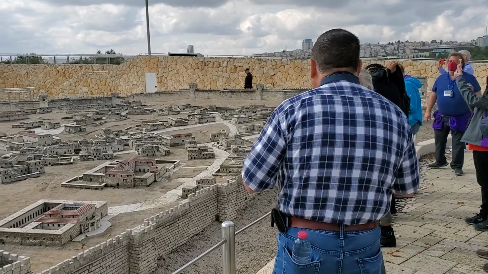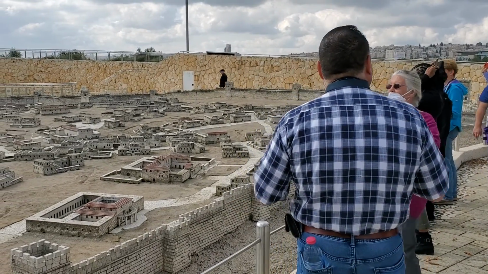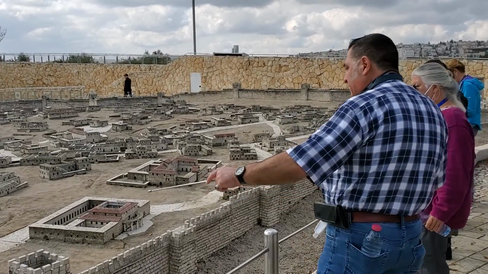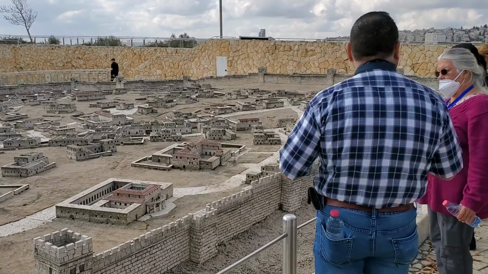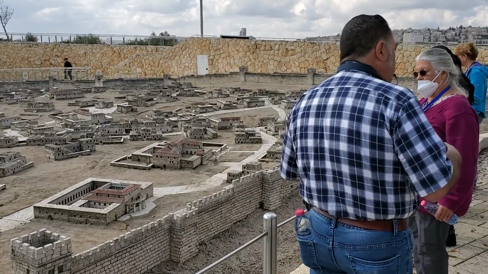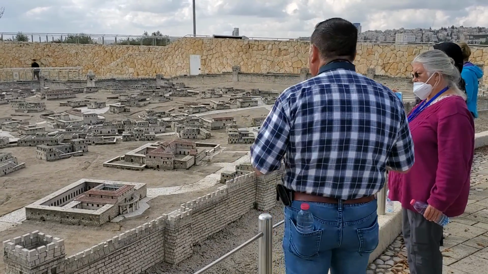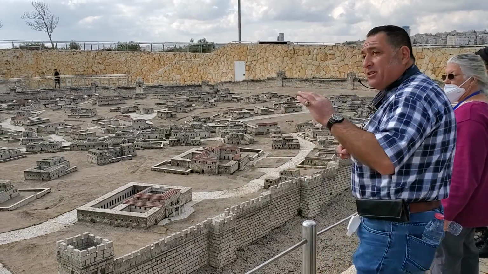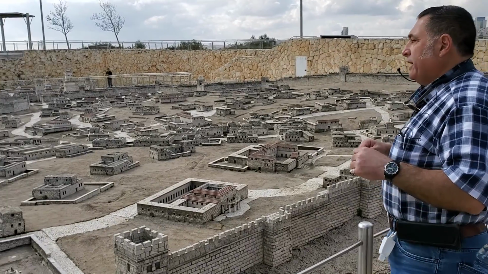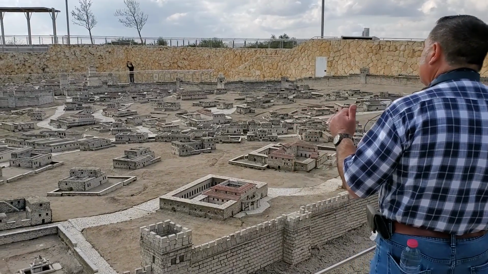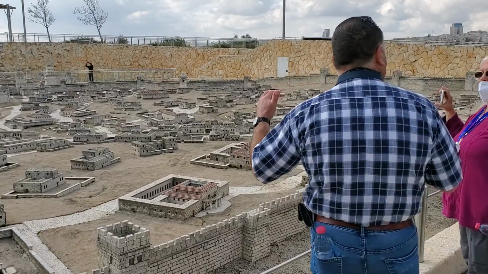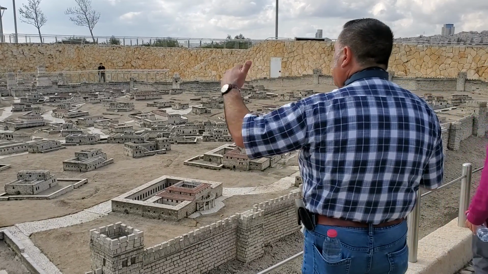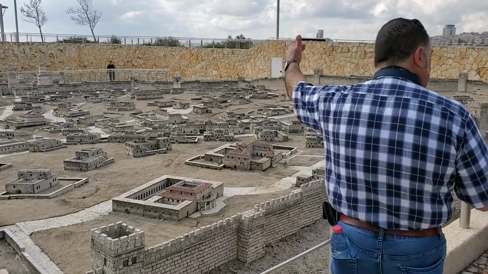Ladies and gentlemen, the model is built in a scale of 1 to 50, which means every 1 meter that we see in the model was 50 meters in reality. The model follows the same direction and the same topography as in reality, which means everywhere in this model where we can see a hill or a mountain or a valley, in reality, in those places, we have mountains, hills, and valleys.